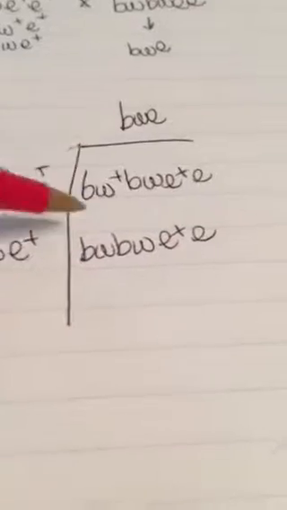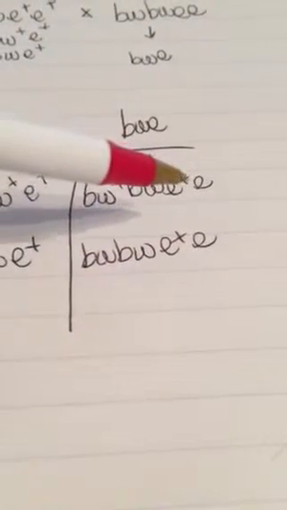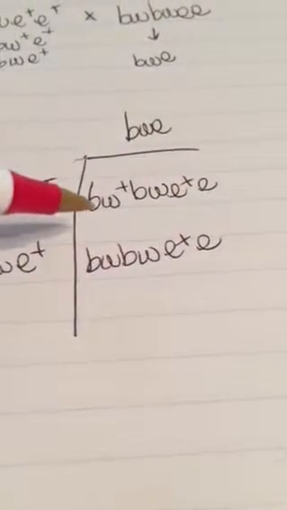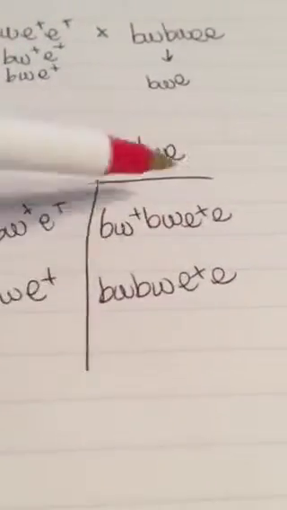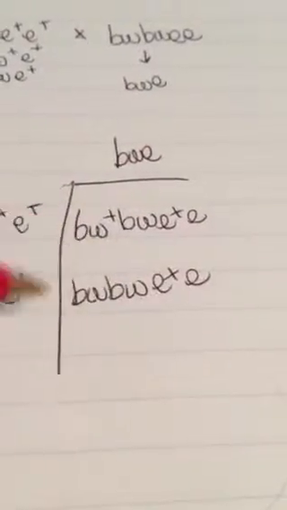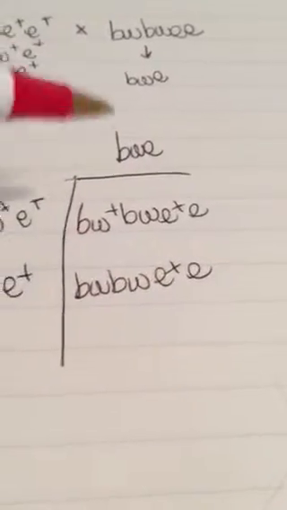You are gonna get half, as you can see, that are gonna exhibit the normal phenotype for BW represented eye color. So you're gonna get normal eye color for 50% of them, okay? 50% are not gonna have normal eye color, as you can tell, because there's no plus sign here.